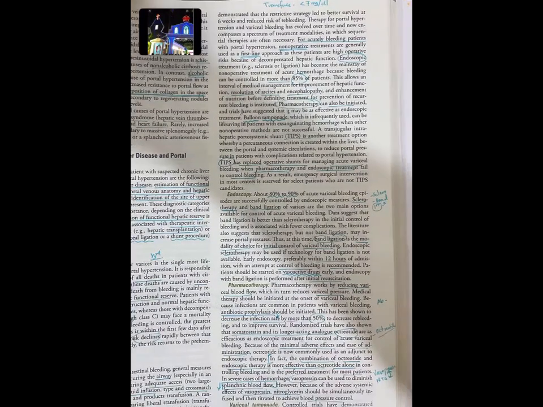First, endoscopy. About 80 to 90% of acute variceal bleeding episodes are successfully controlled by endoscopic measures. The most commonly used methods are two: one is sclerotherapy, another one is band ligation. Nowadays, band ligation is the modality of choice for initial control of variceal bleeding. Endoscopic sclerotherapy may be used if band ligation technology is not available.